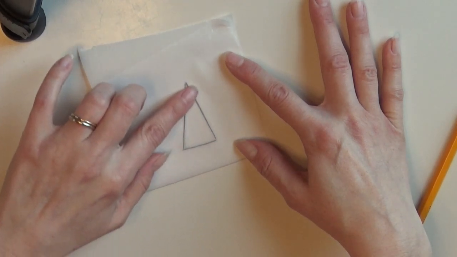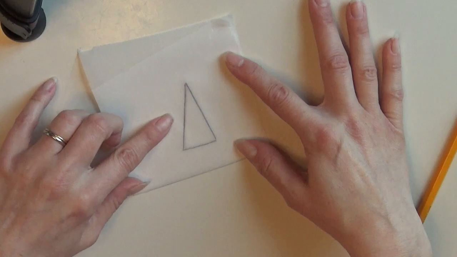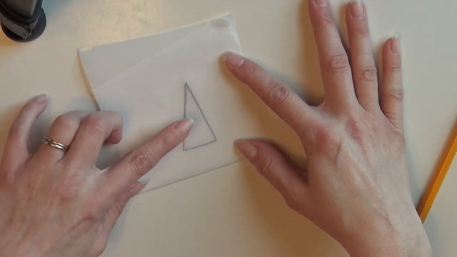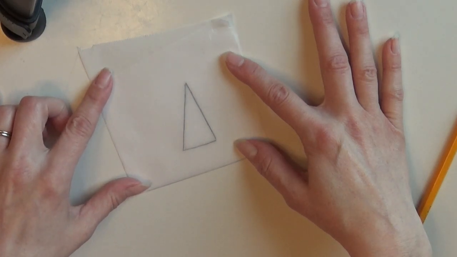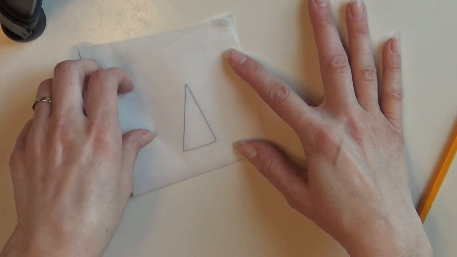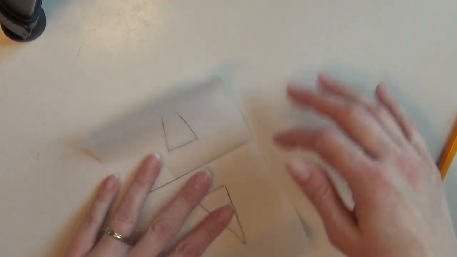So this shows me that they are reflections of one another because they create that mirror image where they're sitting directly on top of one another. So that would be yes. The triangles are reflections of one another.